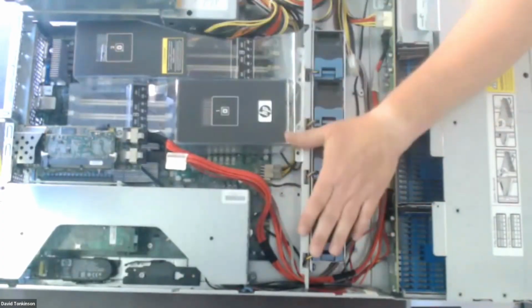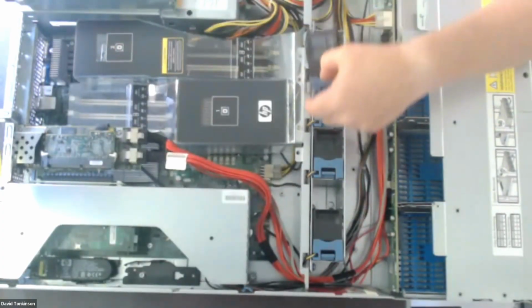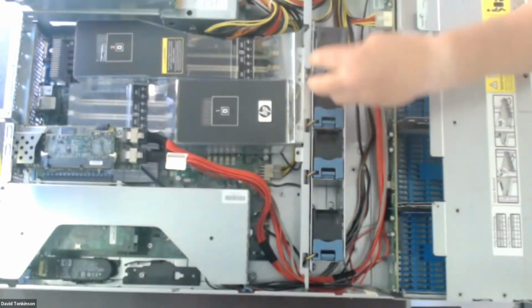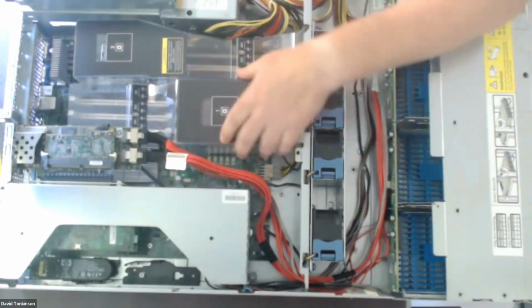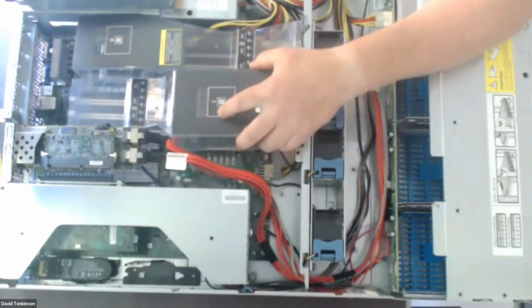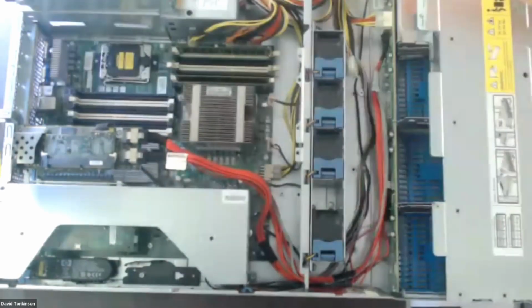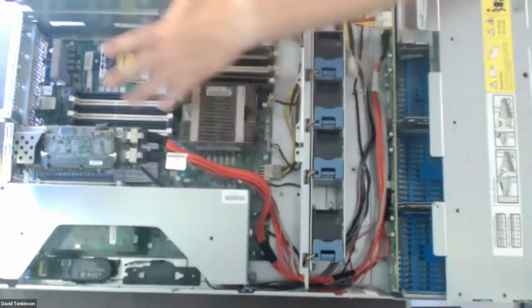Server systems will have numerous fans. These are hot plug and play fans that are designed very simply to blow the air from the front to the back. HP systems tend to have this look. This is a plastic case, and the idea of this plastic case is that it dedicates these two fans to blow air directly across the processors.